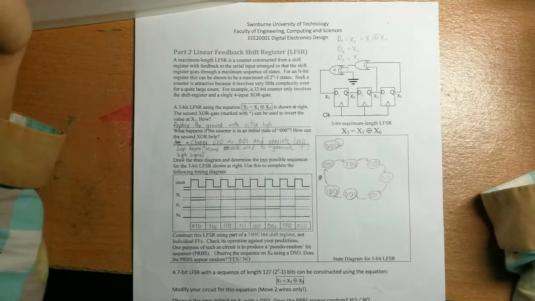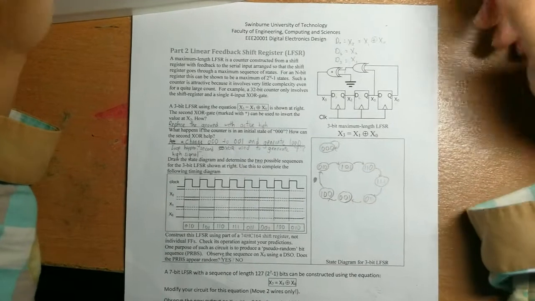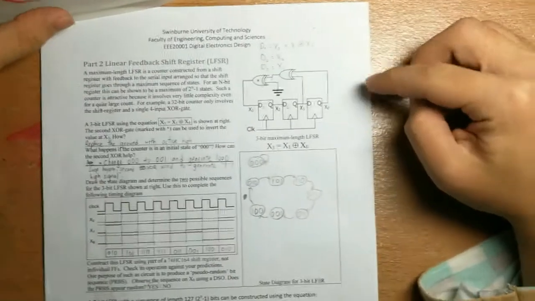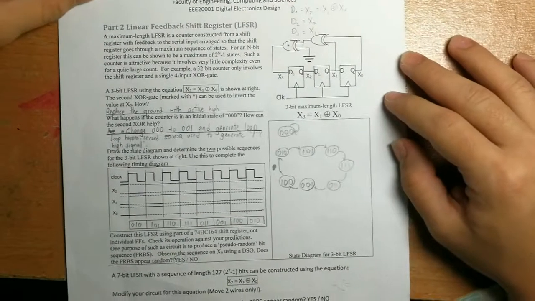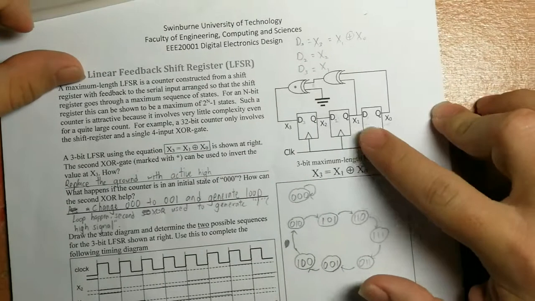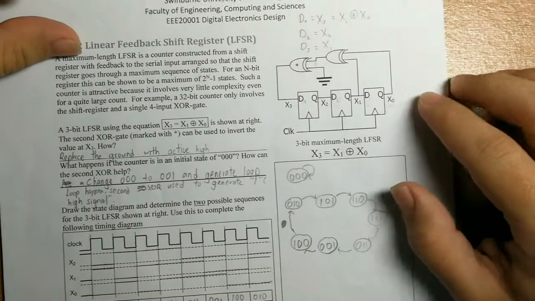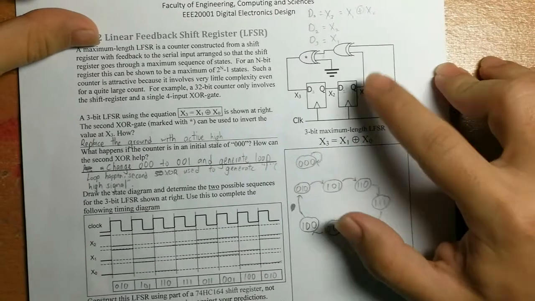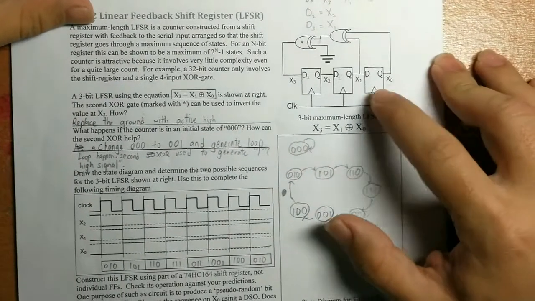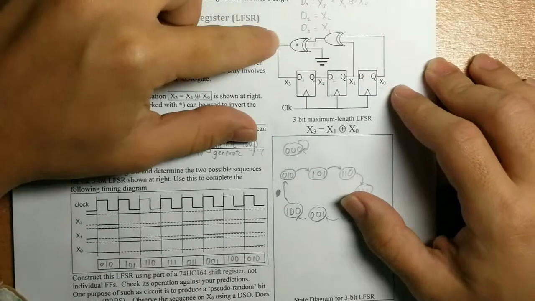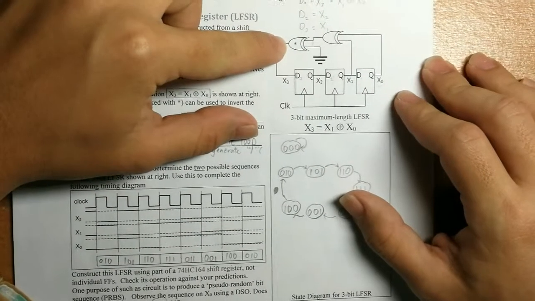Now I will discuss part 2 of our lab, and this is the circuit that we need to do. At first, when S2, S1, S0 is 0, the loop will always become 0, 0, 0, 0. And so we are using the second socket to solve the problem.